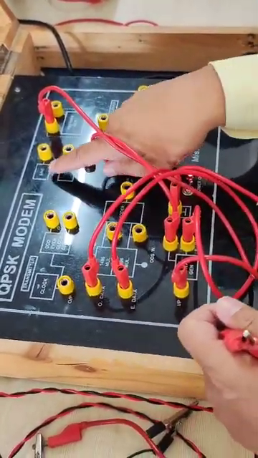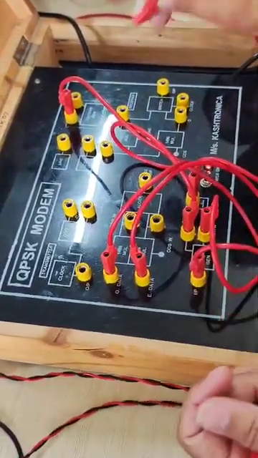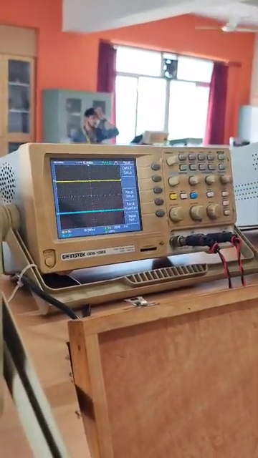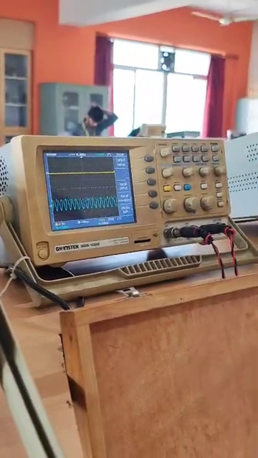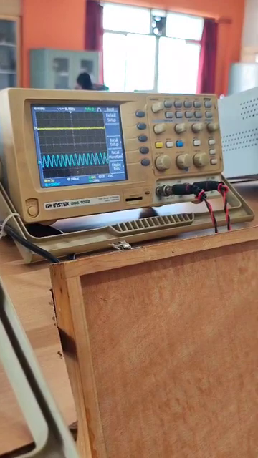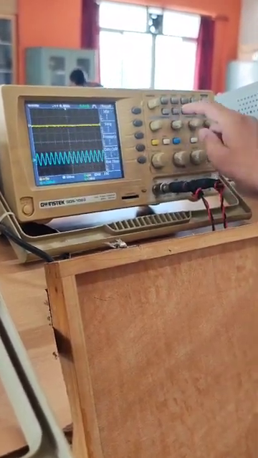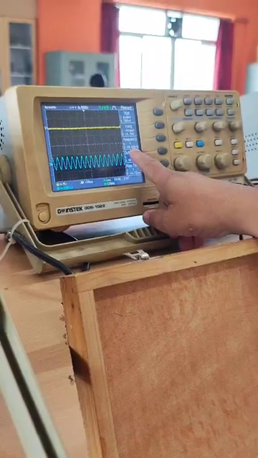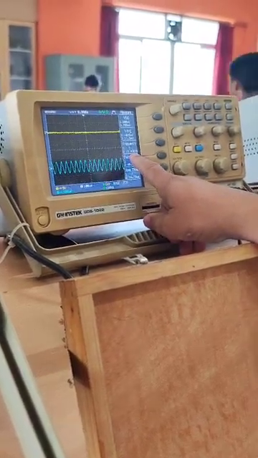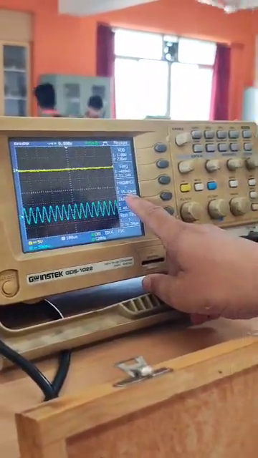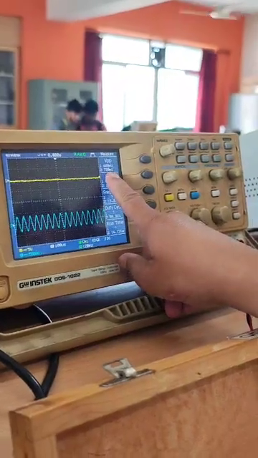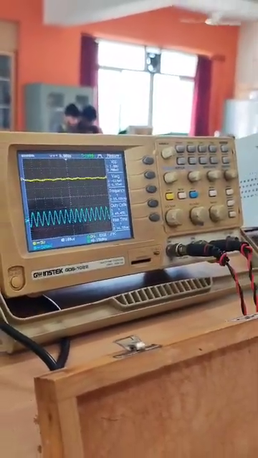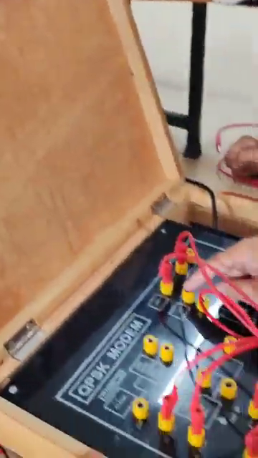How to observe that these are the carriers? Two carriers are required in QPSK. You just observe the carrier frequency. Adjust the time per division. This is the carrier frequency. How to measure the frequency? So channel 2, 15.67, whichever is the maximum, around 16 kilohertz something. You will get the carrier frequency for sine and cosine. Also measure the voltage peak to peak, 700 something millivolt. So for both you will observe that.